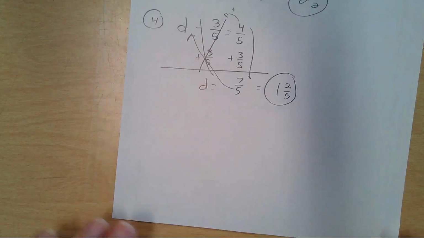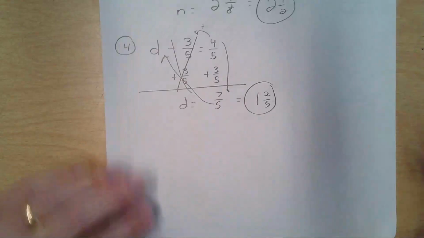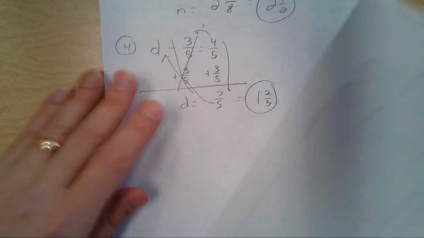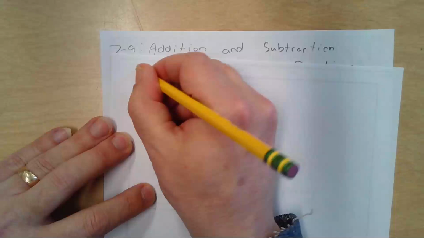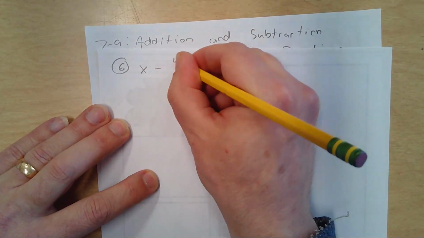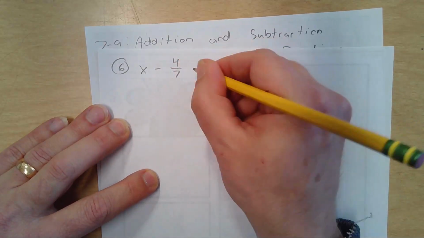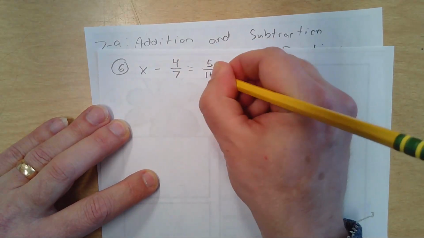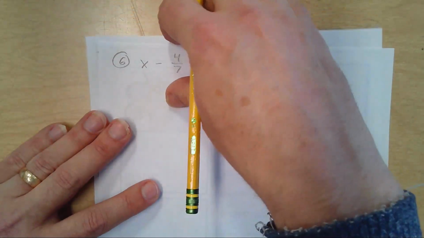Okay, 2 for you. I'll pull 2 sticks here. All right, 6 and 7. Number 6, x minus 4/7 equals 5/14.